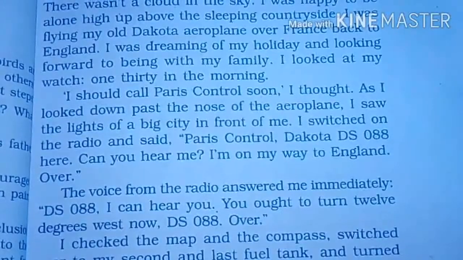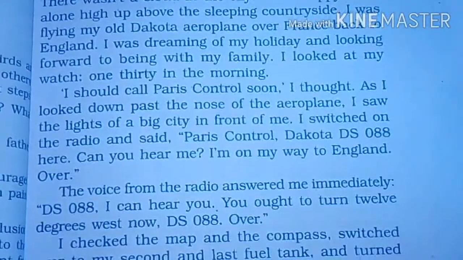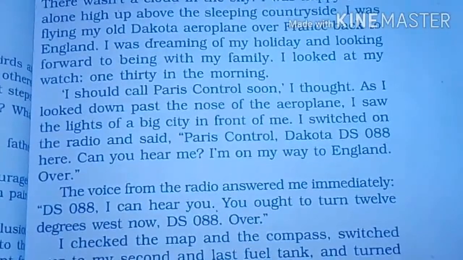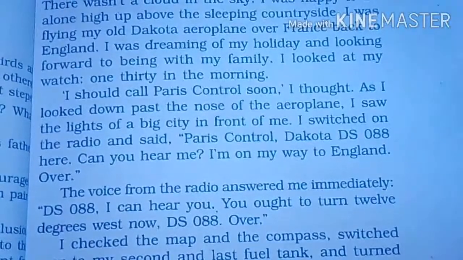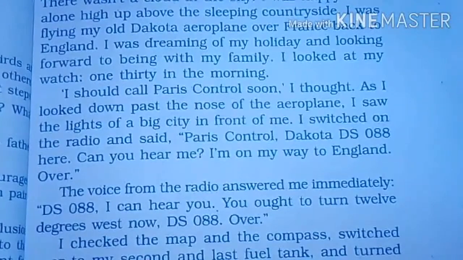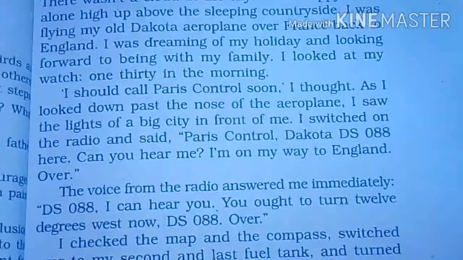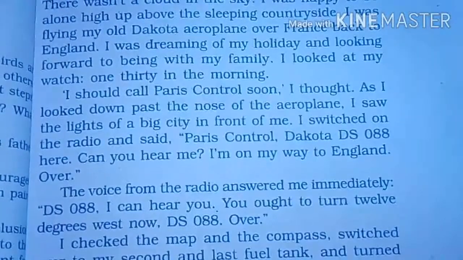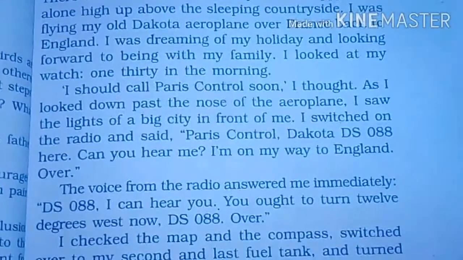And there he realized that he should now call the control room, that is the Paris control room, and ask for instructions, for the navigational channels and navigational routes.